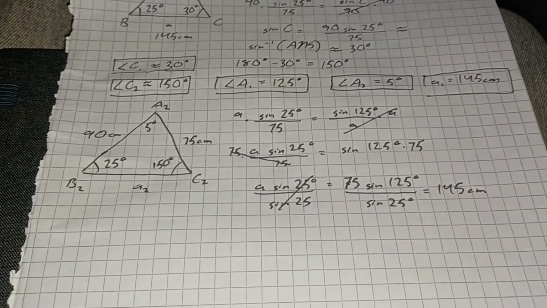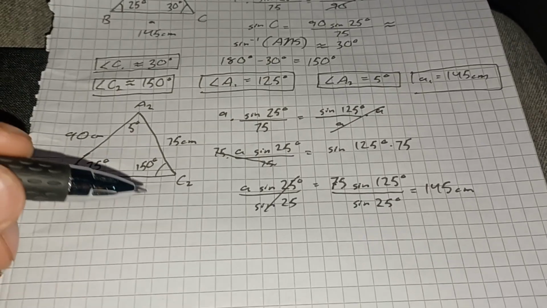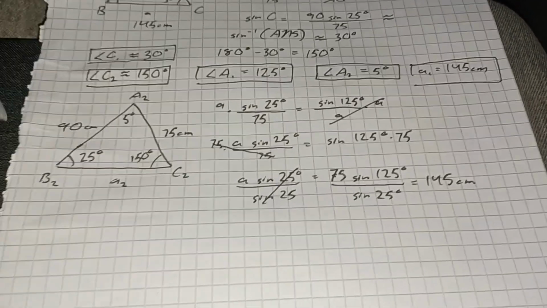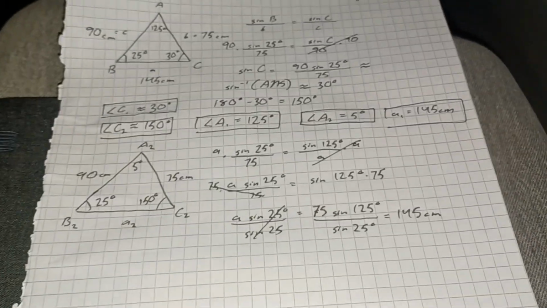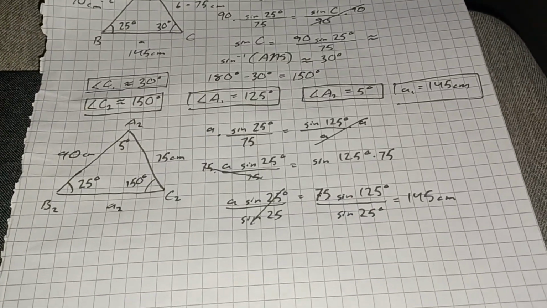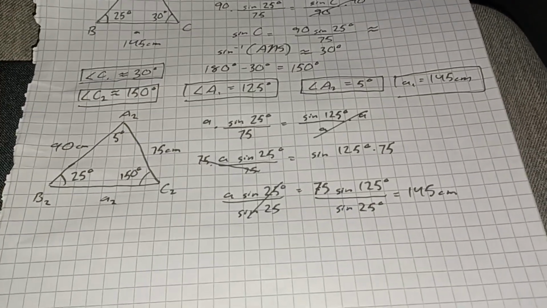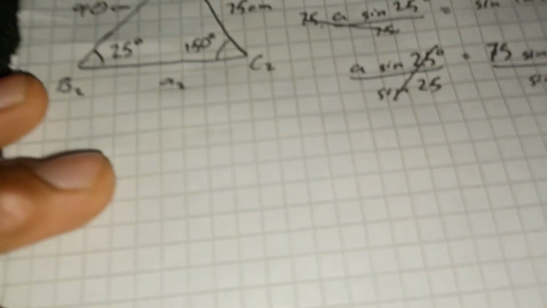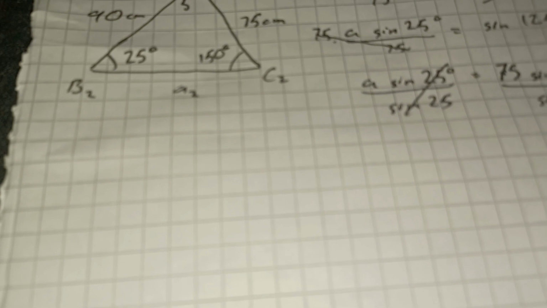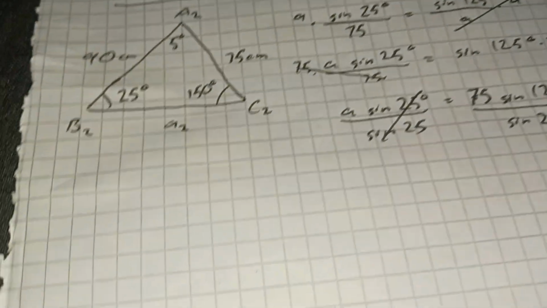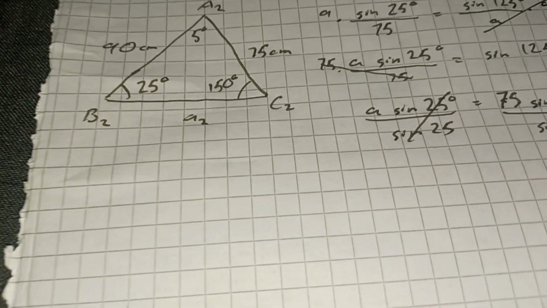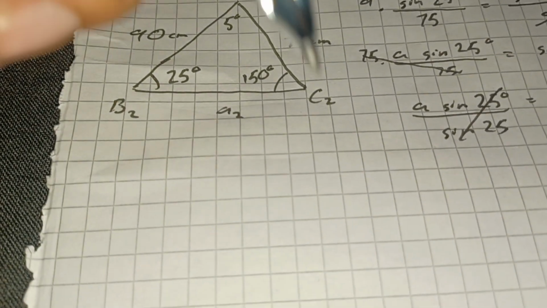So now let's find a sub 2, little lowercase a sub 2, in the second triangle. Same process. I'm just going to show it to you, but it's the same process. If you don't want to watch it, just skip to the end. So again, use what's already been given to us, which is 25 degrees and 75 centimeters. Don't complicate things on yourself.